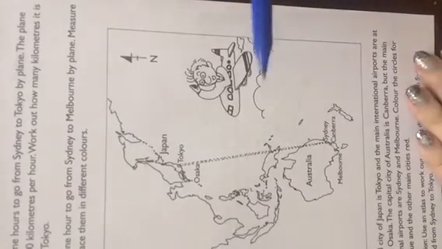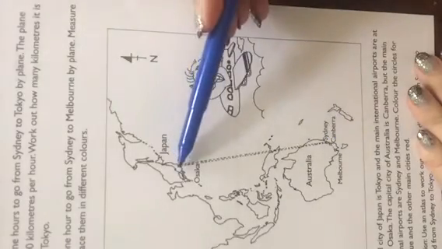The second worksheet is this one that says Japan and Australia location continued. So get that one out and we'll continue onto that one. This one's interesting because question 4 talks about how long it takes to go from Sydney to Tokyo. So it says it takes about 9 hours to go from Sydney to Tokyo by plane. The plane travels about 900 kilometres per hour. So what you have to do here is work out how many kilometres it is from Sydney to Tokyo. So from here to here, it takes 9 hours, and the plane's travelling at 900 kilometres an hour.